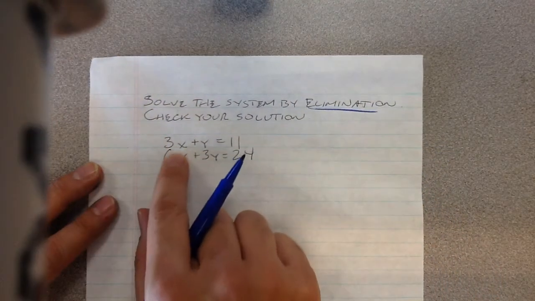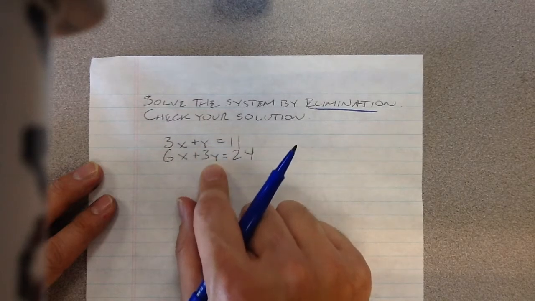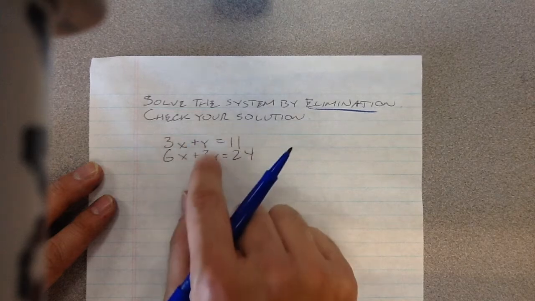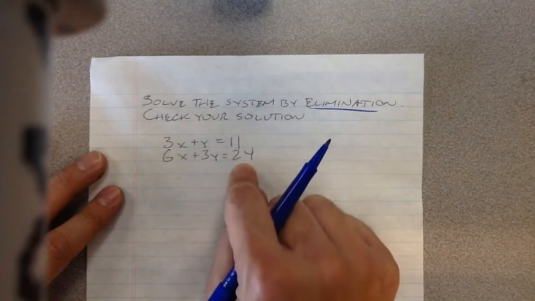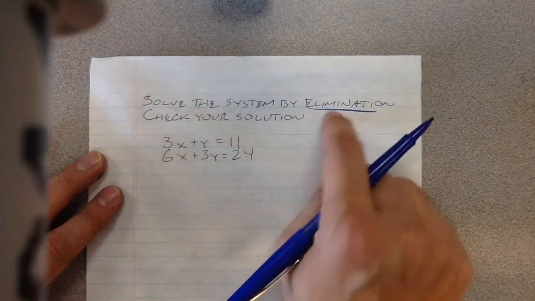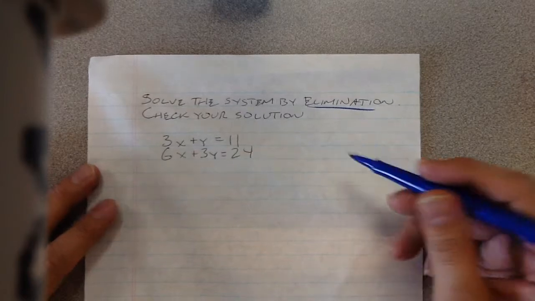The X's, I've got 3X and 6X. I needed those to be the same. I've got 1Y and 3Y. And I need at least one of these sets of variables to match up. Doesn't matter if these were to match up or not. What I care about is the variables, because that's what I'm trying to eliminate. So here we're stuck. So you might think, well, maybe I better do substitution.